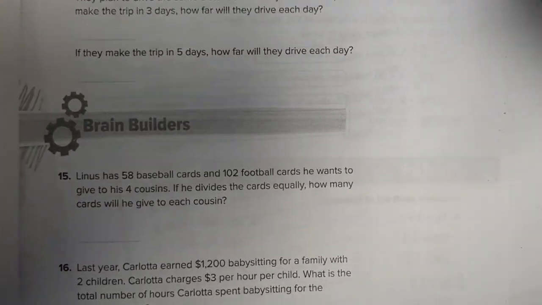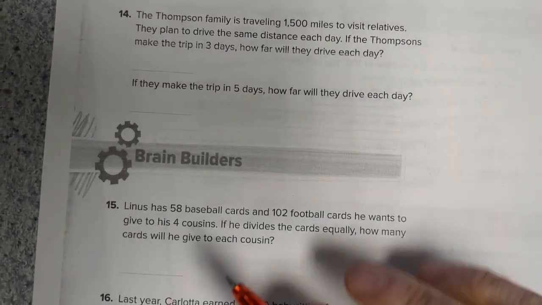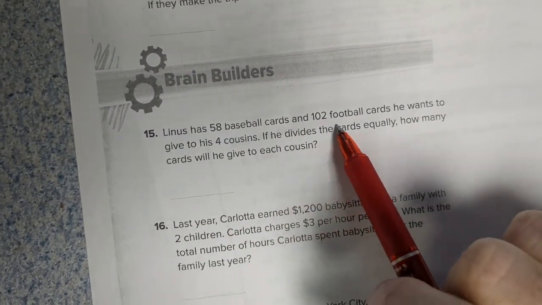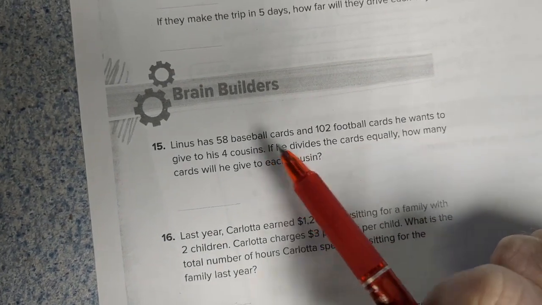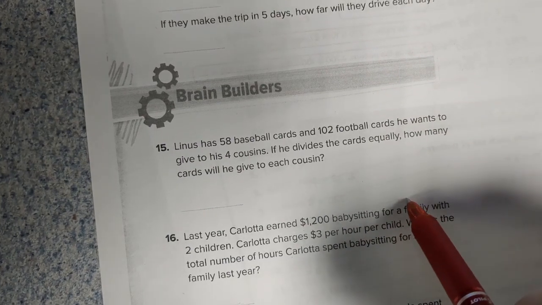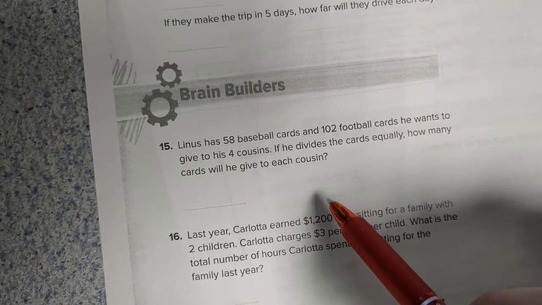Let's take a look at these problems in case you're stumped. Linus has 58 baseball cards and 102 football cards he wants to give to his 4 cousins. If he divides the cards equally, how many cards will he give to each cousin?